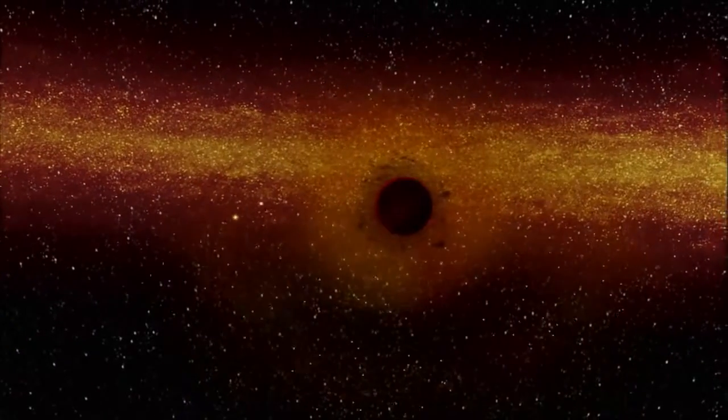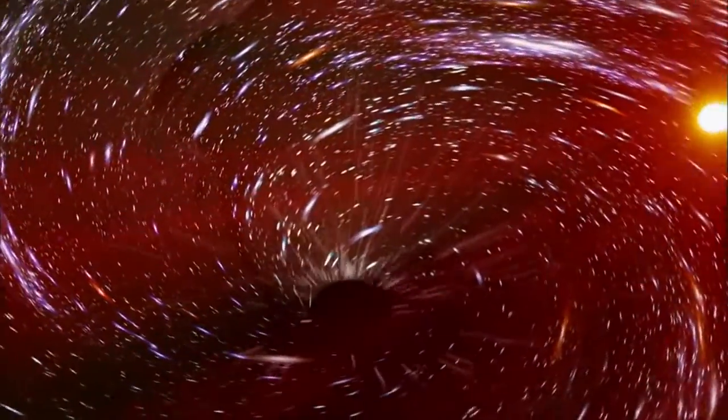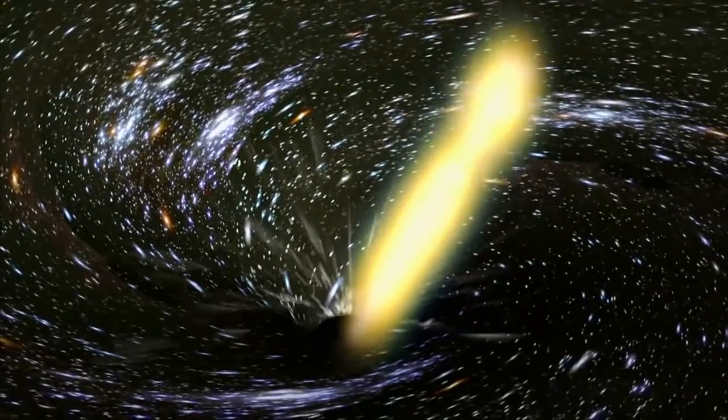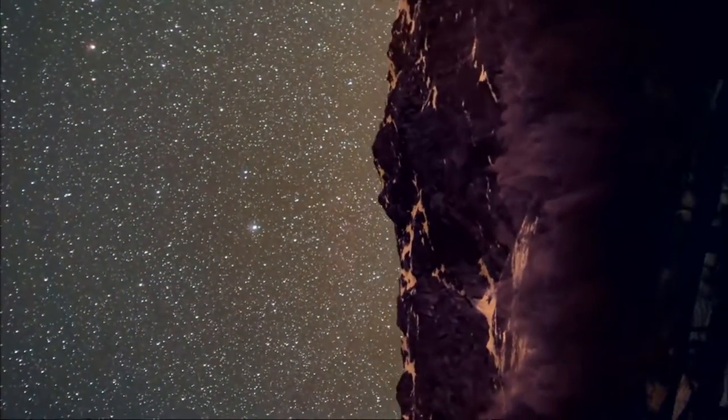In fact, we first detected Cygnus X1 not so much because of the black hole, because it's black, it's very hard to see, but because of its effect on its companion, which is this giant star. And in fact, the black hole is slowly devouring the companion, and eventually will probably swallow it up. And when it does, a constellation will lose a star, and our perception of the night sky will change forever.